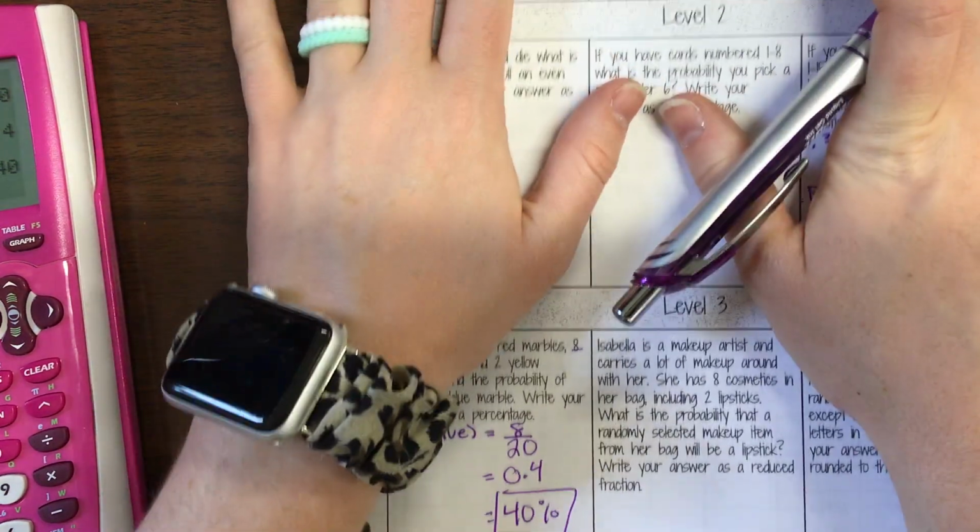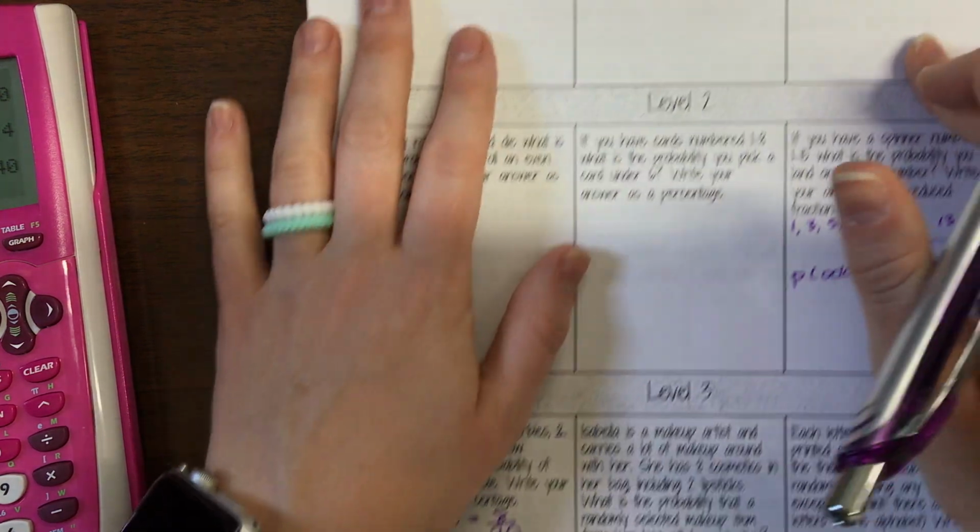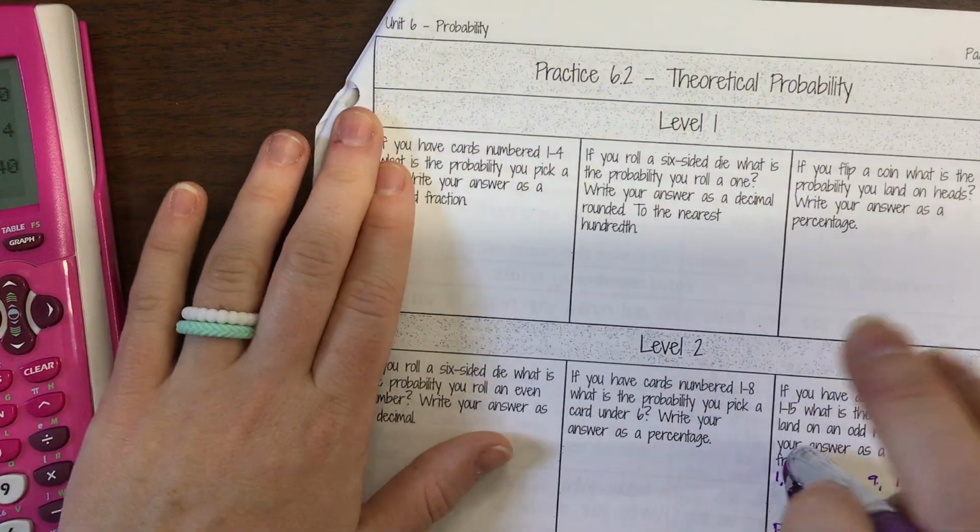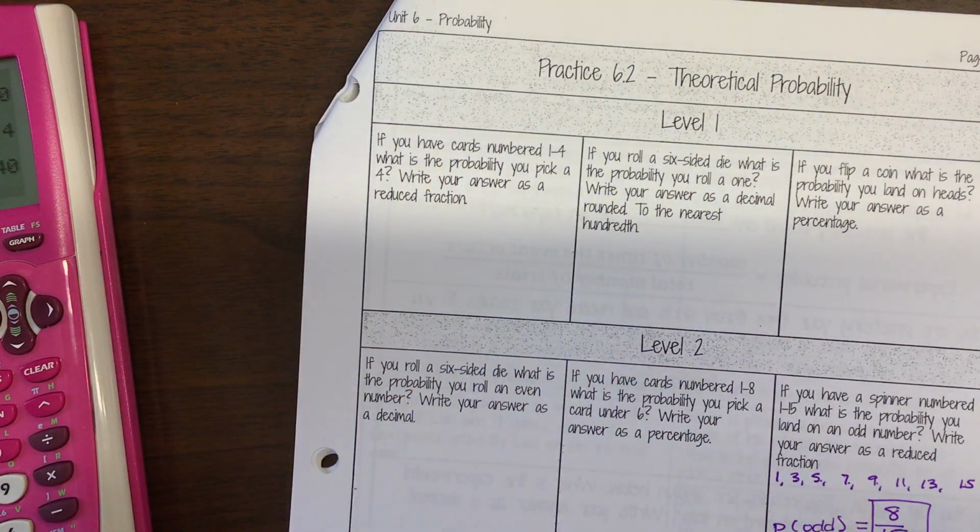All right, so you got the rest of it on your own. Think about which ones do we want, how many of there are the things that we want, divided by how many total options are there.